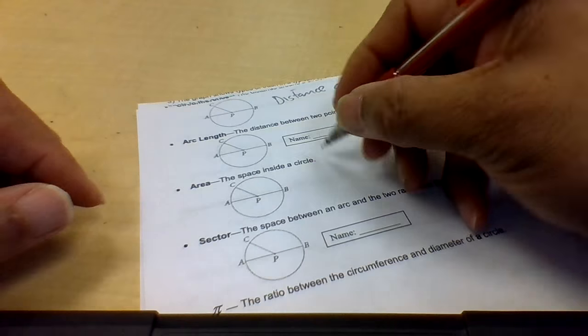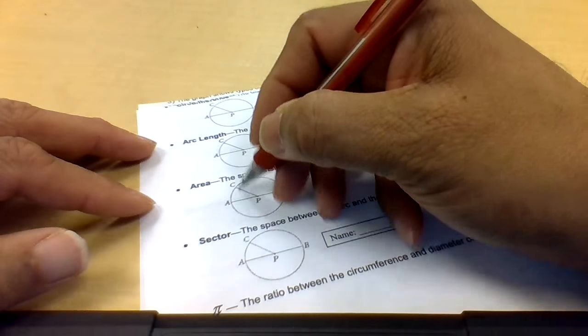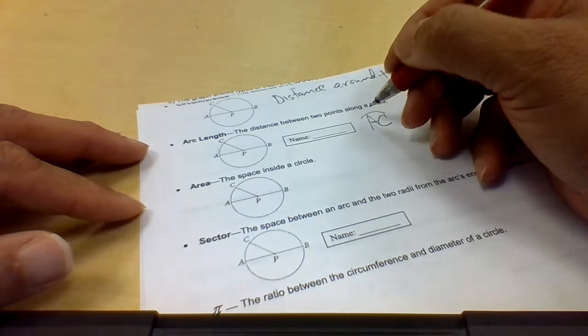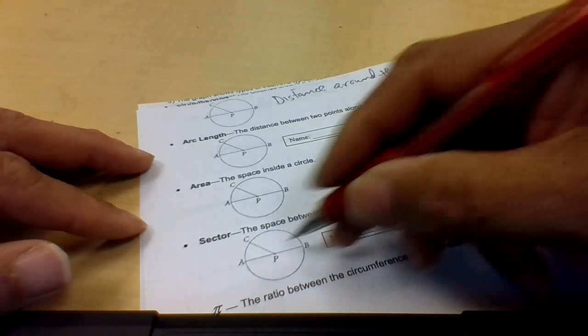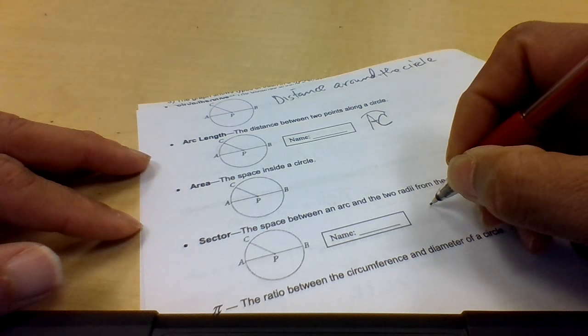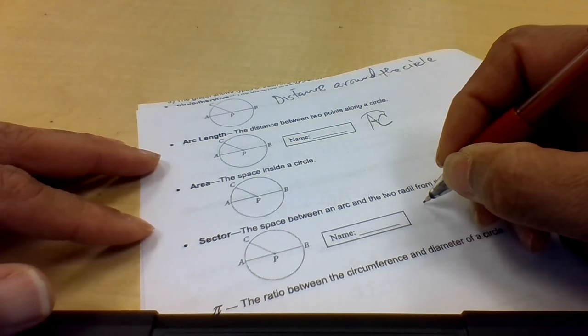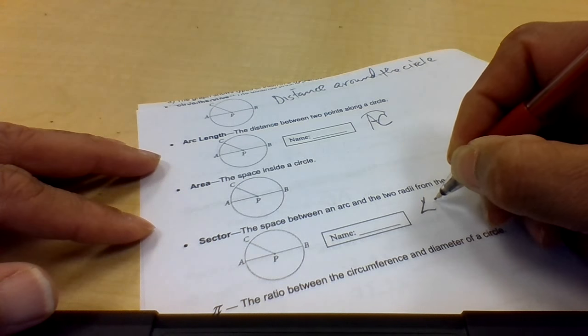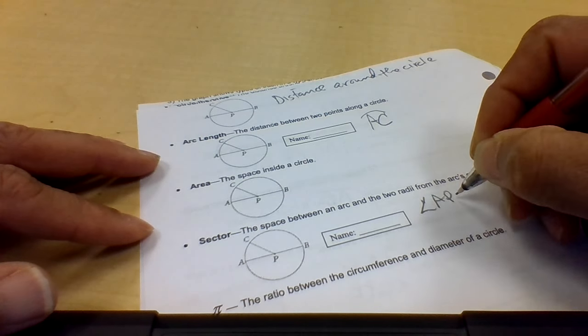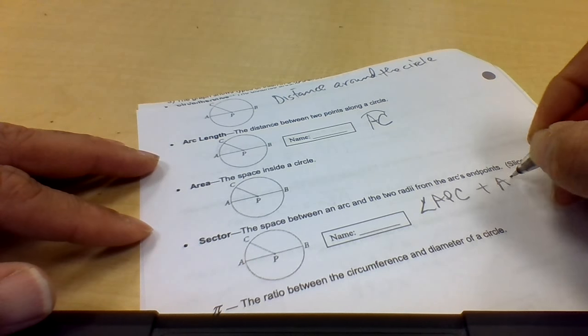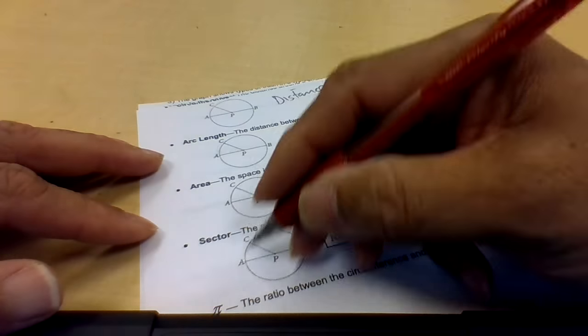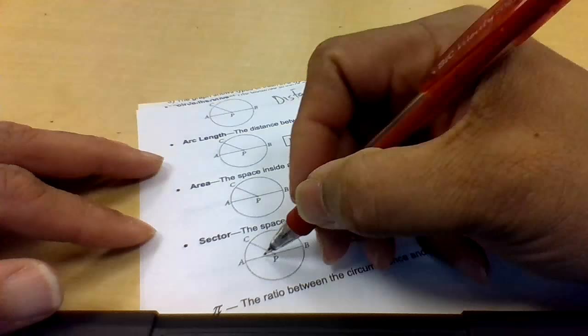Area, the space inside of a circle. So how much does the shape take up? How much space does it take up? Sector is like a piece of pie or a piece of pizza. So you're going to do angle APC plus the arc AC. So all of this in here.